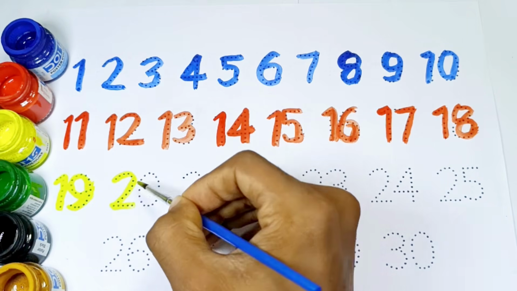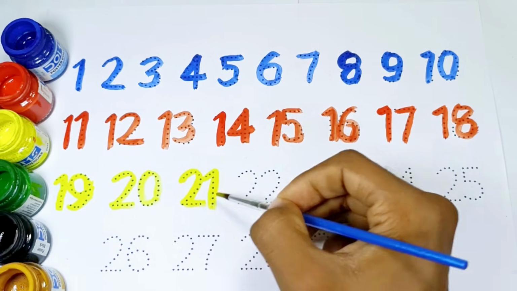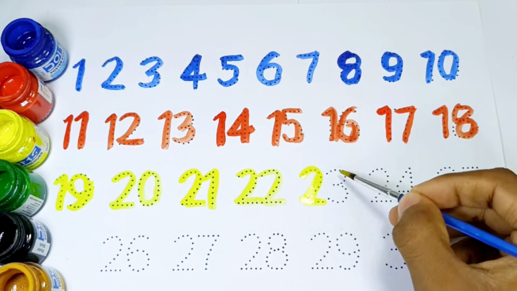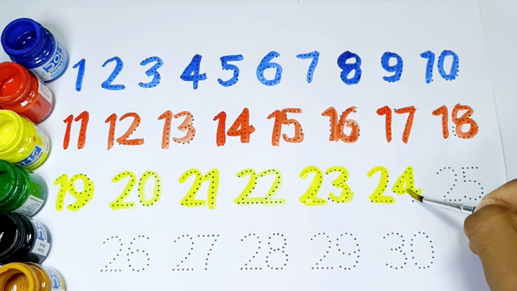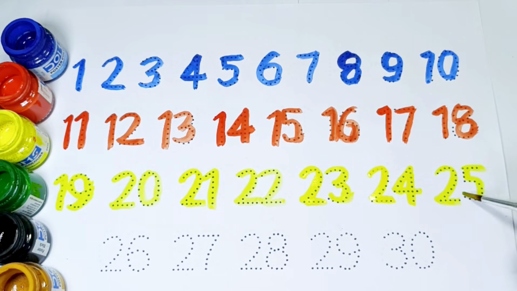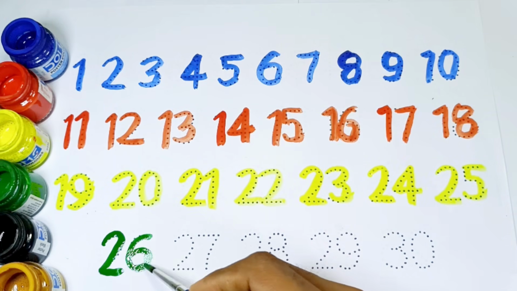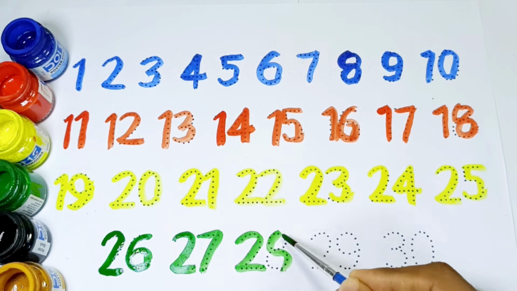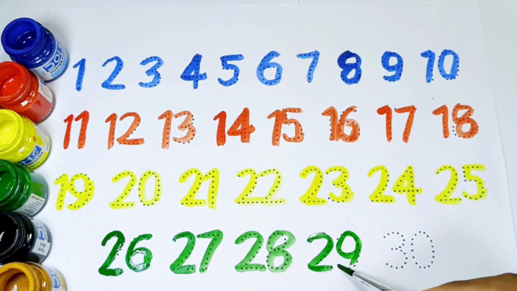19, 20, 21, 22, 23, 24, 25. Kids, so now you draw 26 and use green color. 26, 27, 28, 29.